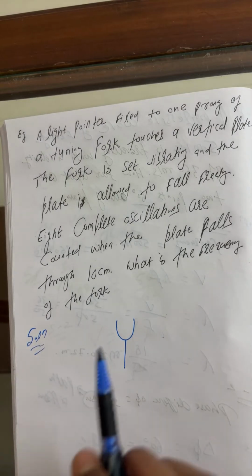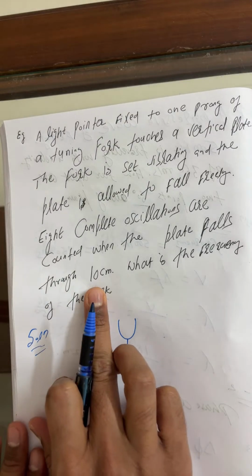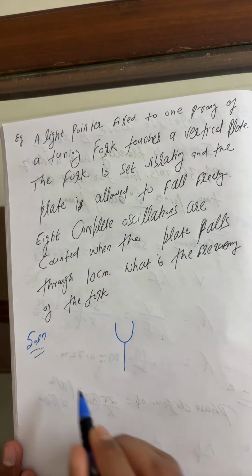The fork is set vibrating and the plate is allowed to fall freely. Eight complete oscillations are counted when the plate falls through the height.